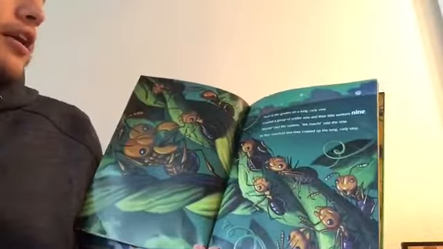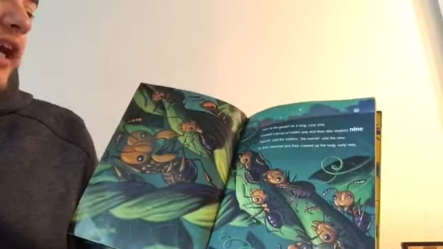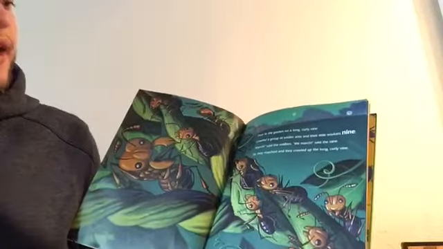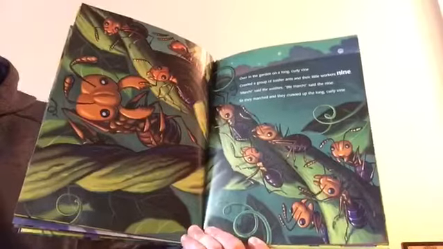Over in the garden on the long curly vine crawled a group of soldier ants and their little workers 9. March, said the soldiers. We march, said the 9. So they marched and they crawled up the long curly vine. Can you find the number 9?